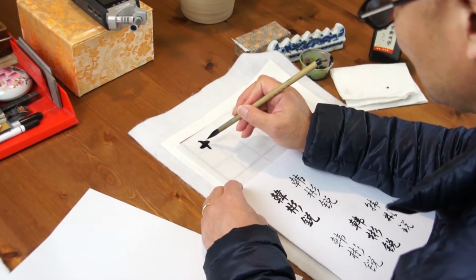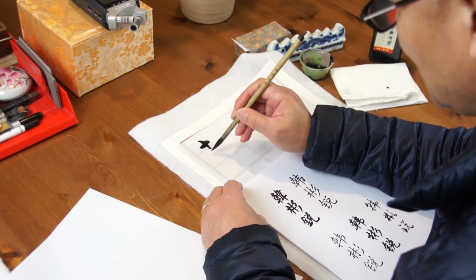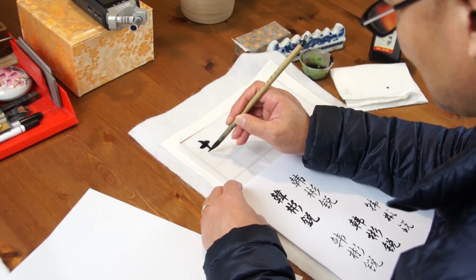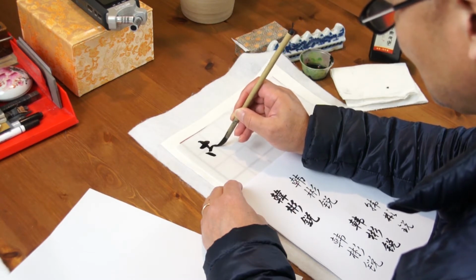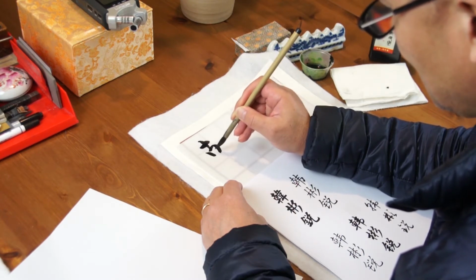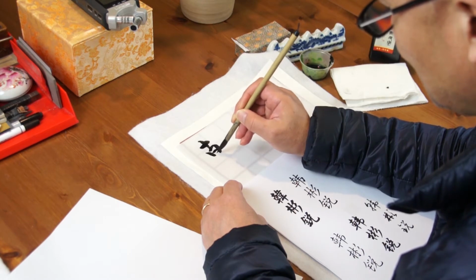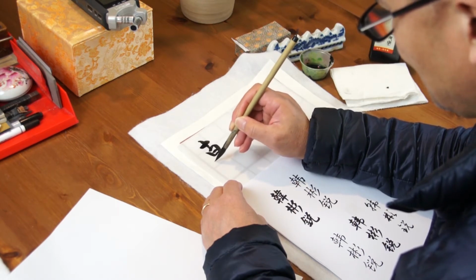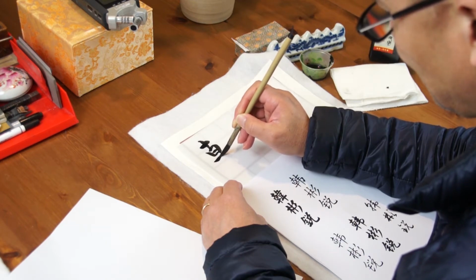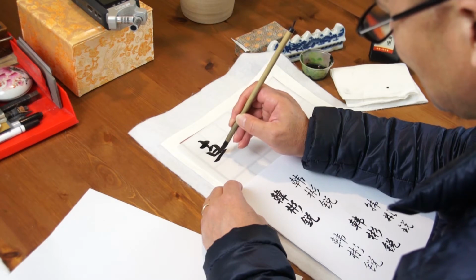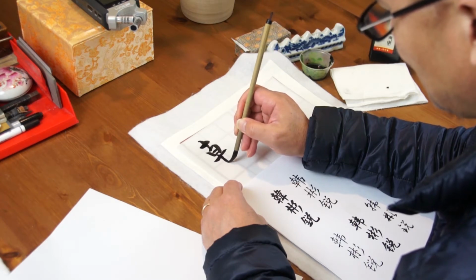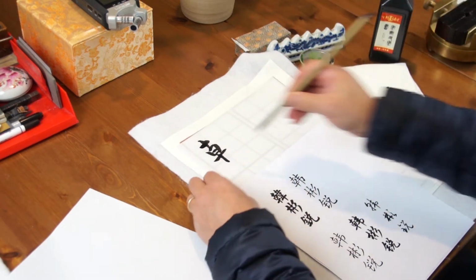One horizontal, one bar, and this is a little square with a dash. Little bar, a little dash, and a bar longer than the top one.